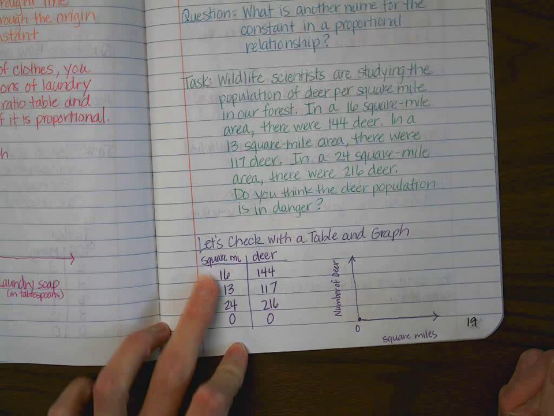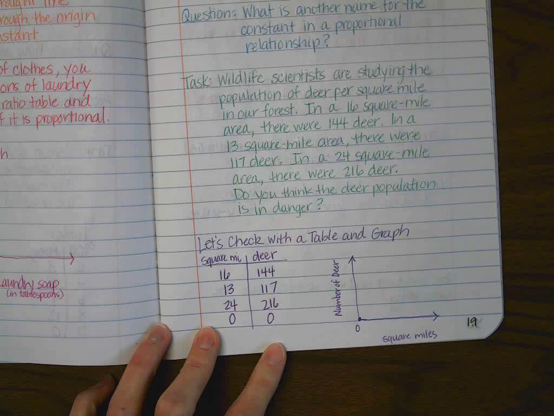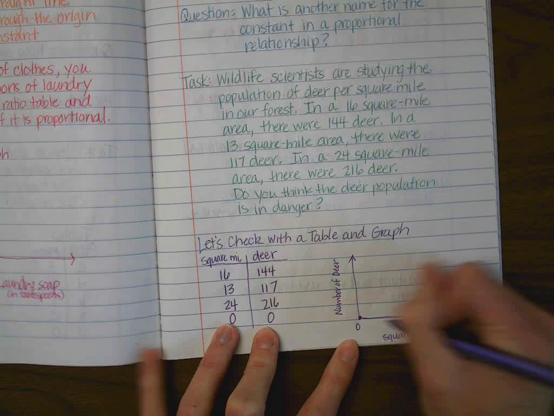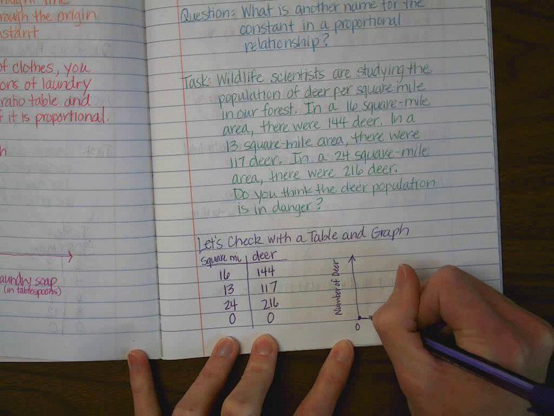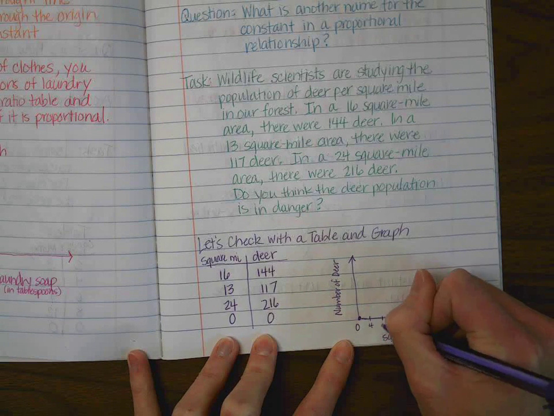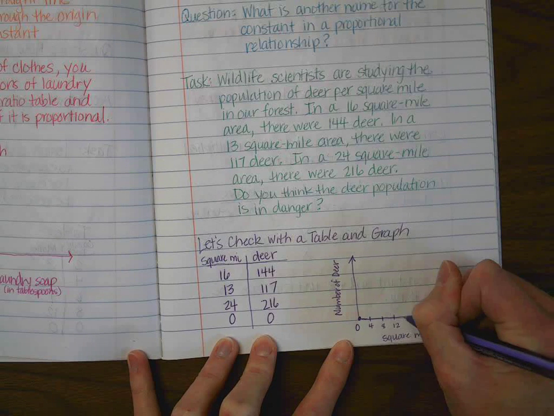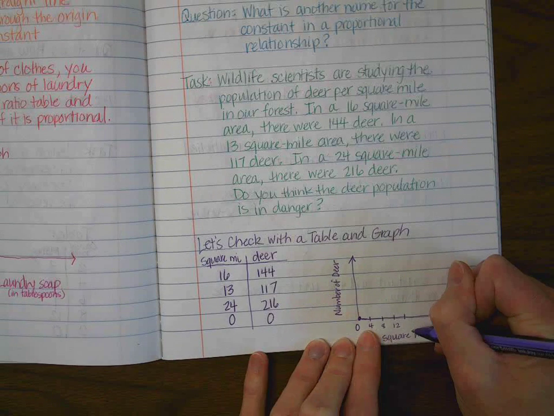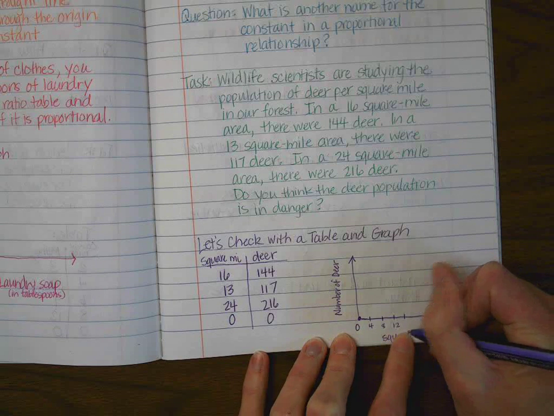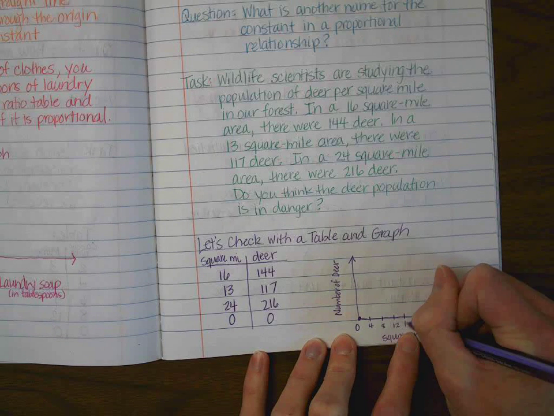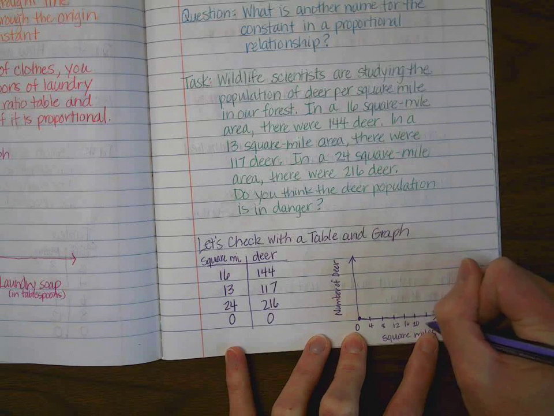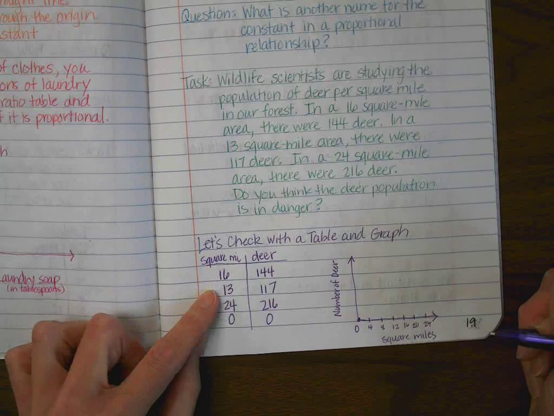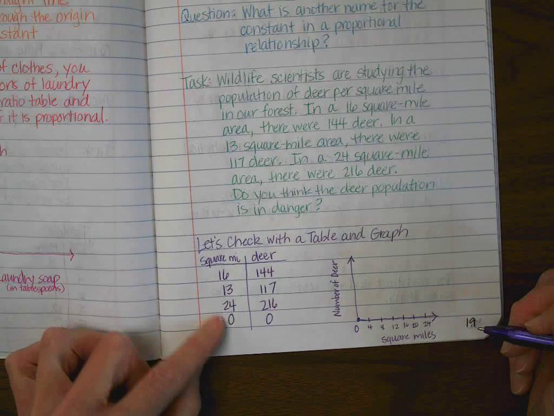Okay, now, looking at these numbers right here, what do you think would be the best way to draw our square mileage? I would say let's count by 4s. So we say this one is 4, 8, 12, 16, 20, 24, and that gives us our highest one that we have to worry about over here.